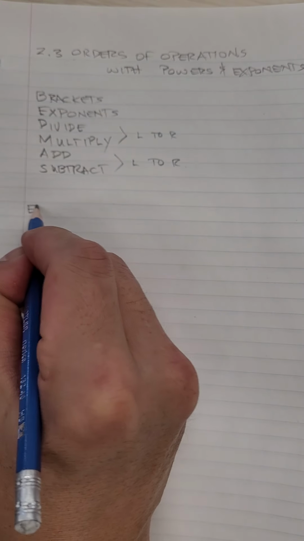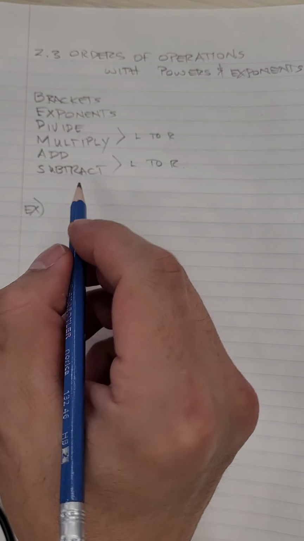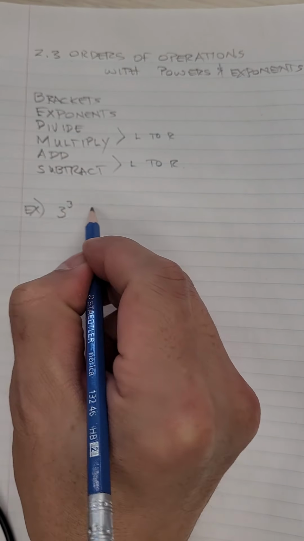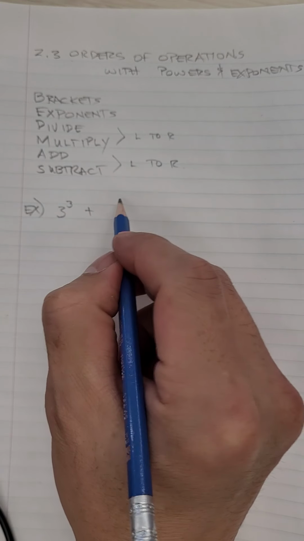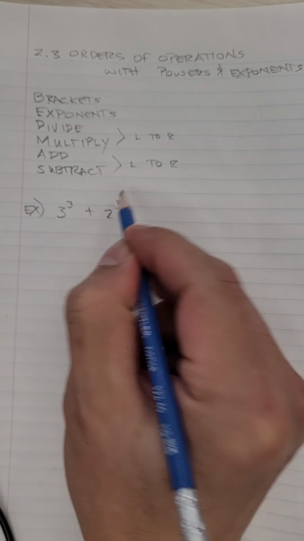So let's try an example, shall we? Okay, here's an easy one. Let's see. We have an exponent, 3 to the 3, and I'm going to add it to another exponent, pardon me, another power, 2 to the 3.